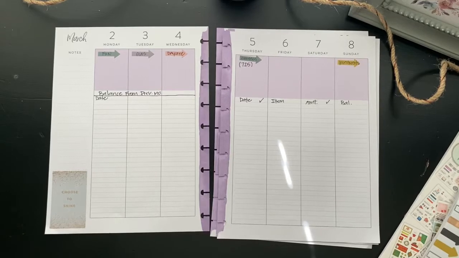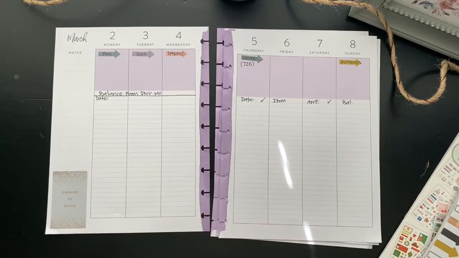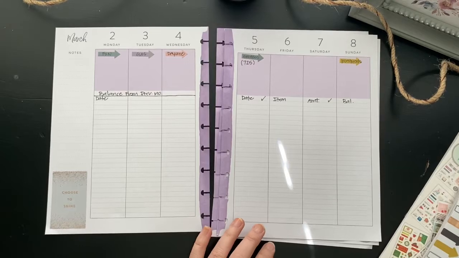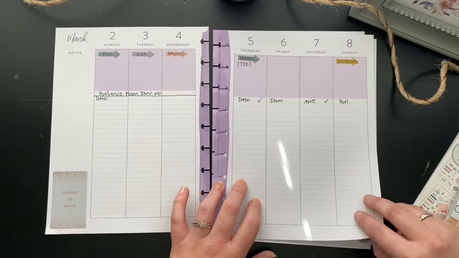Okay, so this month I wrote it all in these little arrows here, and last month I actually have them typed up, so I do it a little different to see how I like it every month, but this is what we have.